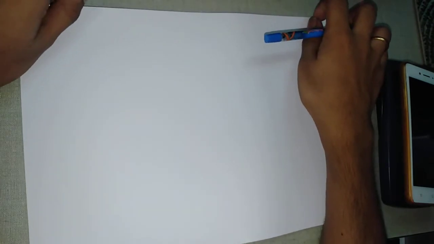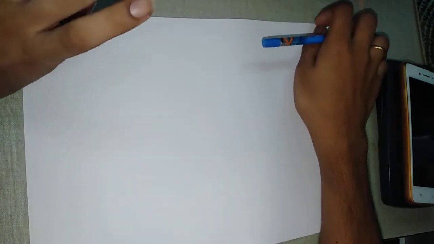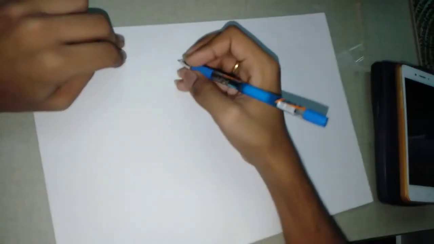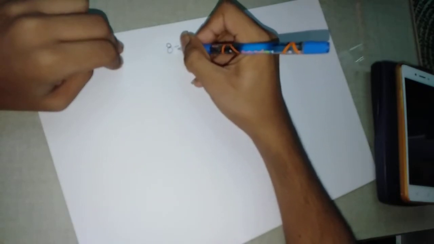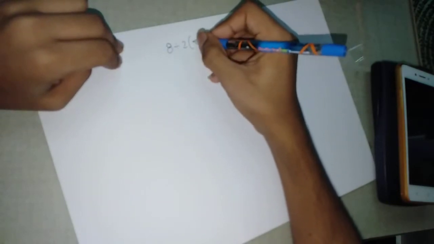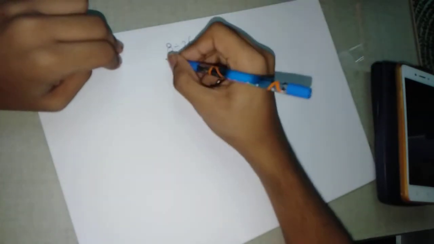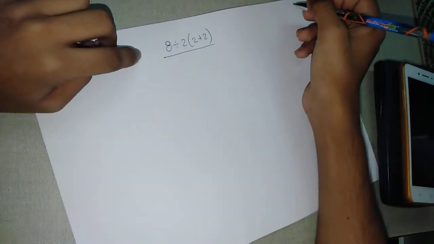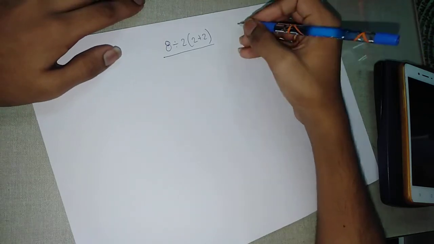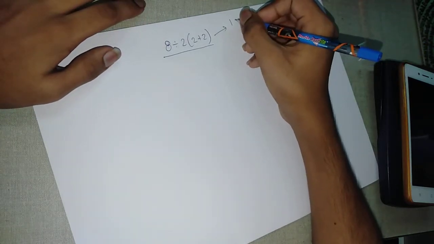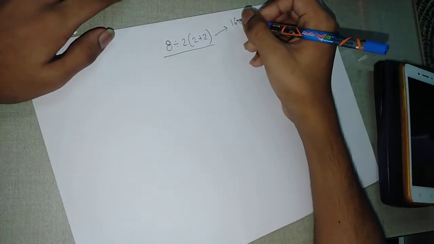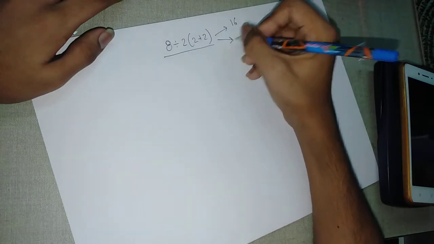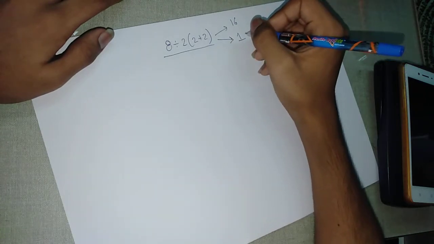So I have been searching Google News last night and I found out that there has been a controversy about this equation: 8 divided by 2(2 plus 2). This is the equation that has been very controversial. Some calculators or cell phone devices are showing 16, whereas some calculators are showing 1.